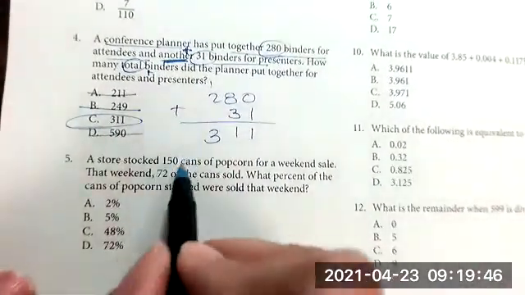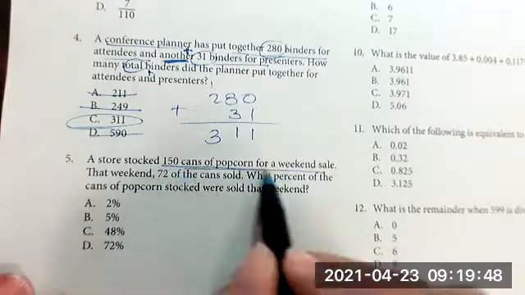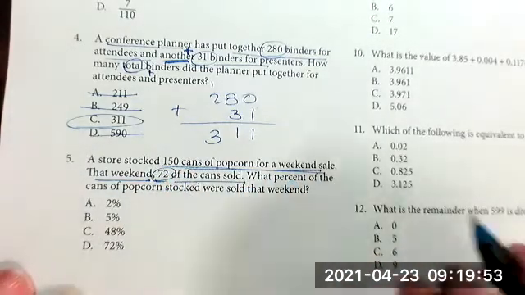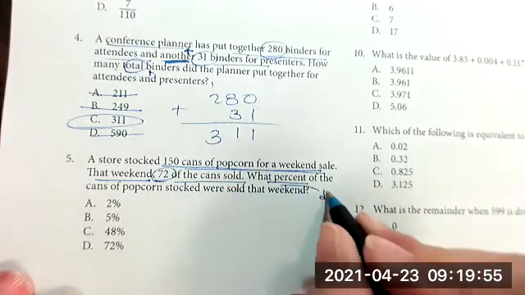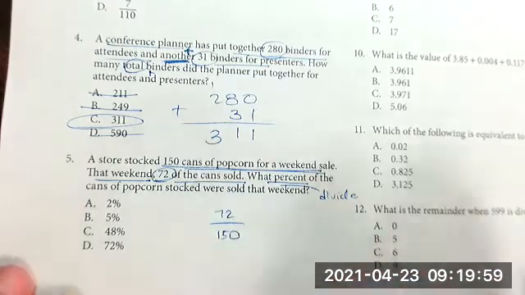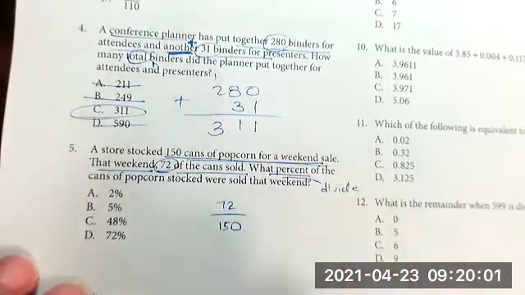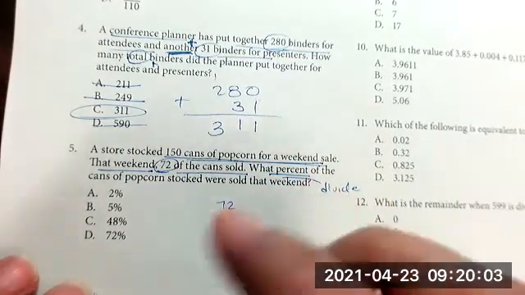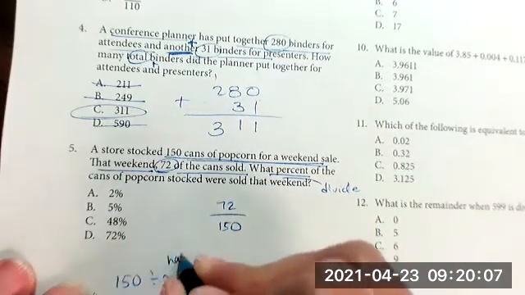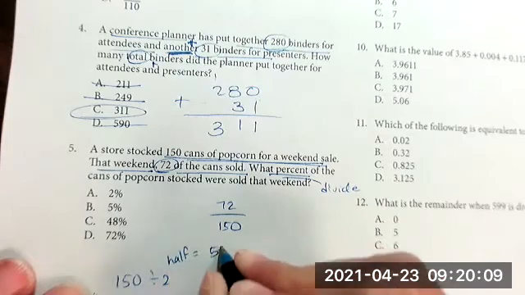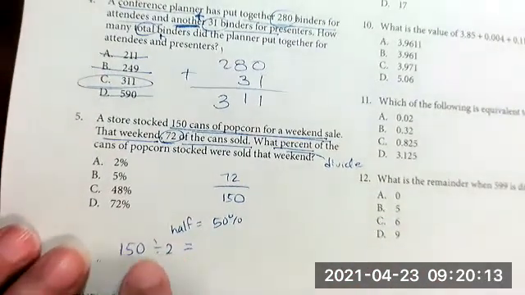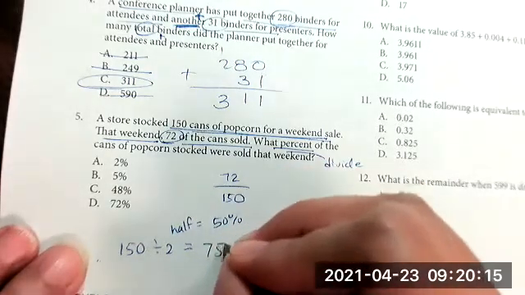Number 5, it says 150 cans of popcorn that weekend, 72 cans were sold. What percent? Percent is always divide. 72 over 150. Now, when you're talking about percent, 150 divided by 2 is half, which is 50%. So you should know that $1.50 divided by 2 is 75 cents.